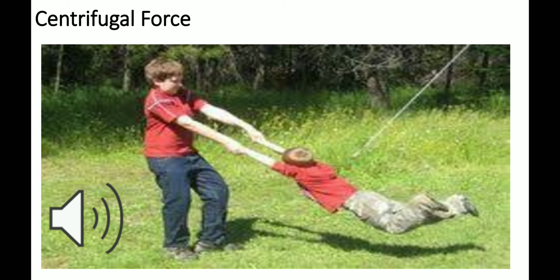Now you can see here in the figure, this boy is holding a boy and moving in a circular manner. Can you see? And this boy is flying. Now the boy which is flying can experience this centrifugal force. So this is a false force, and this is only experienced by the observer who is moving with the body.